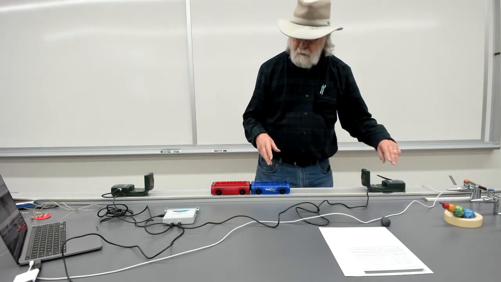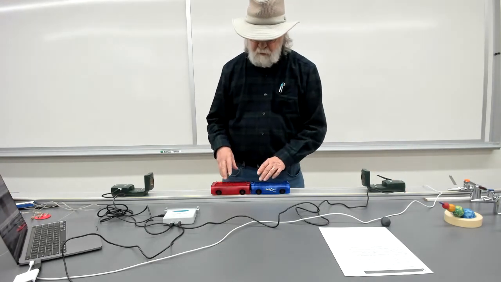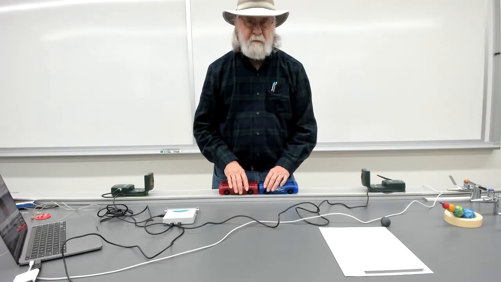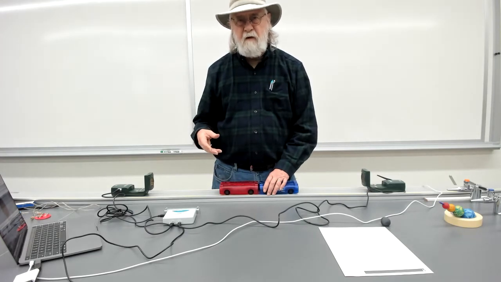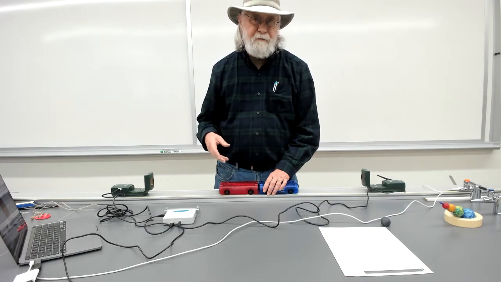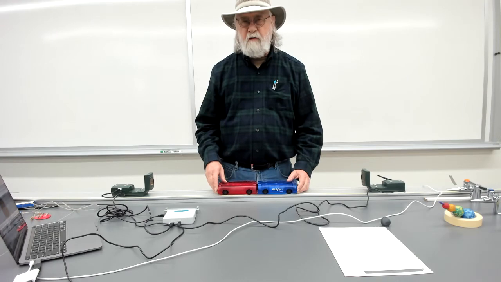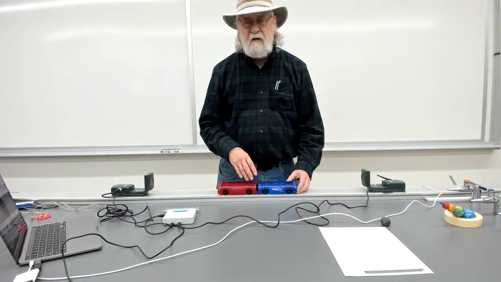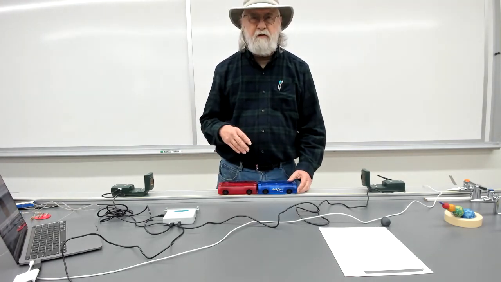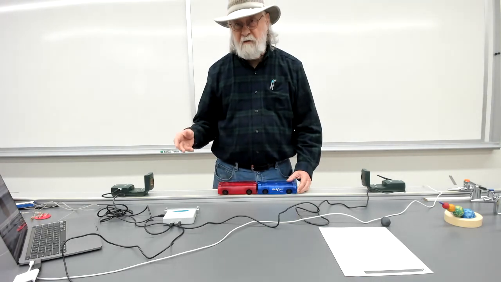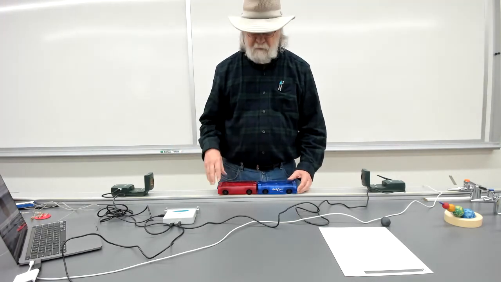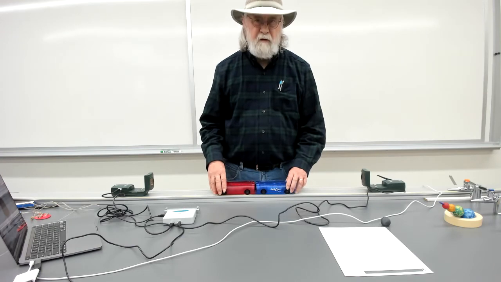Now, I'm going to have various types of collisions between the two carts. And then we're going to investigate the momentum of each cart and the system of carts before and after the collision, and also the kinetic energy. We're going to see whether the momentum of the system of two carts is the same before and after the collision, and also whether the kinetic energy is the same before and after the collision. So that's what we're doing here.